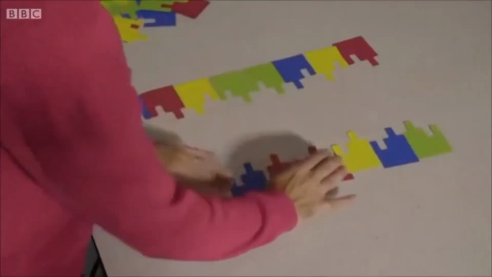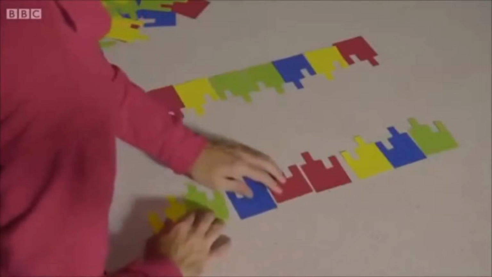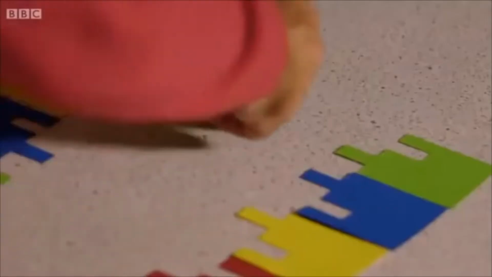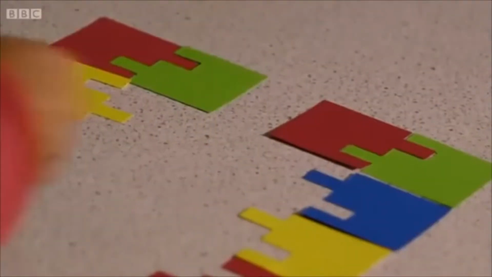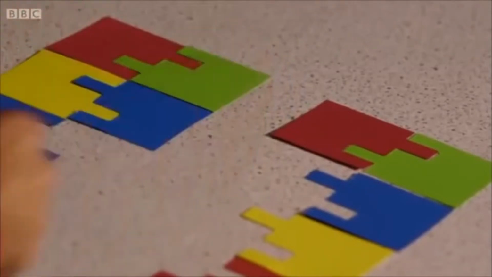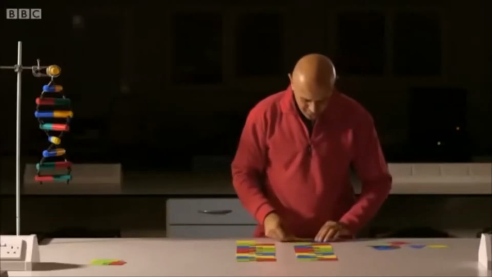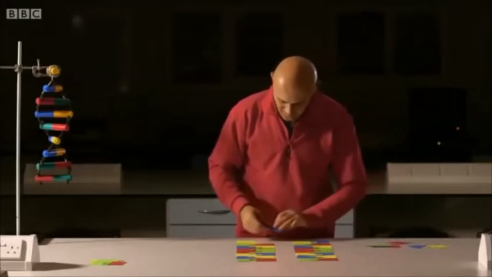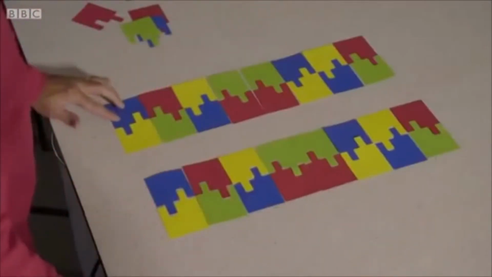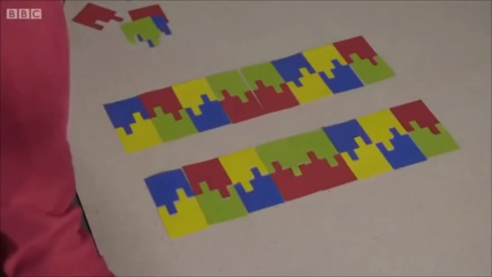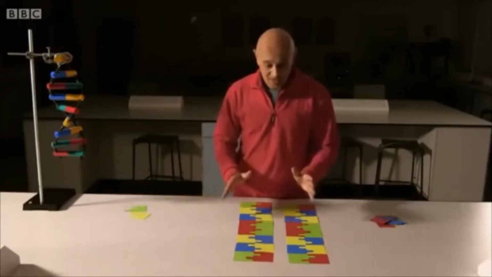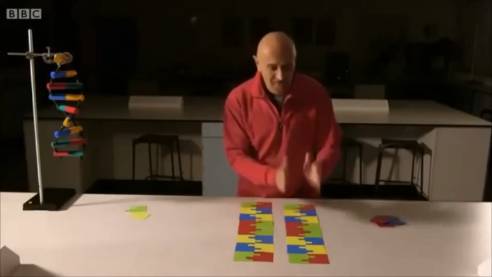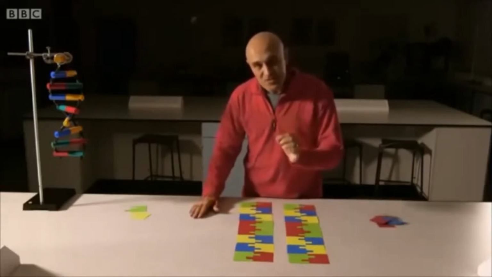When cells reproduce, the two strands of DNA separate, ready to be copied. But red still goes with green, and yellow still goes with blue. So, bit by bit, the cell creates two new strands. Two perfect copies of the entire genetic code. So far, there's no genetic variation. This new copy is identical to the original. But here's the interesting bit.